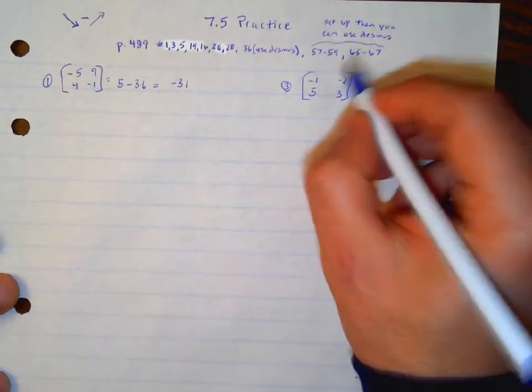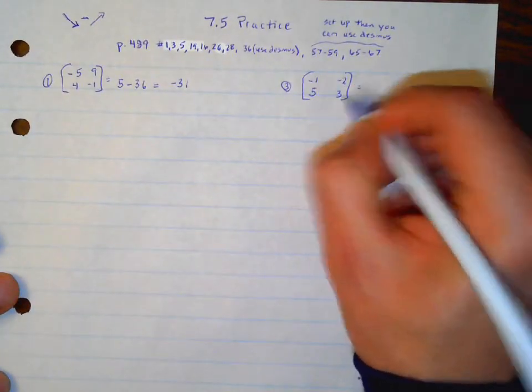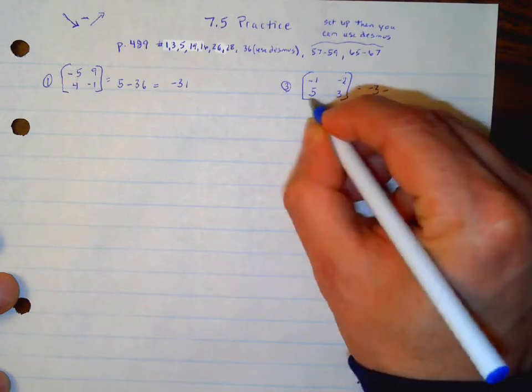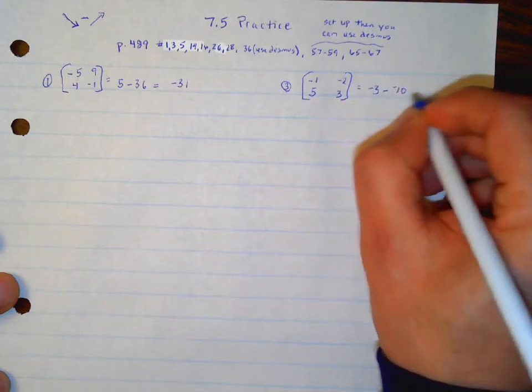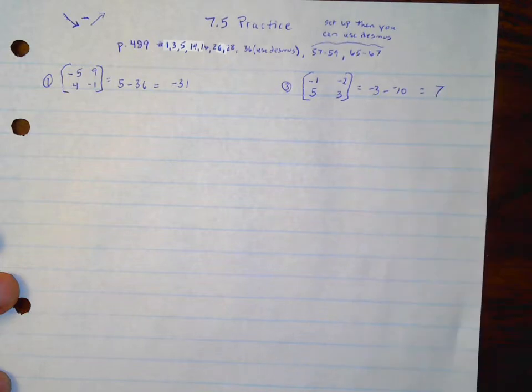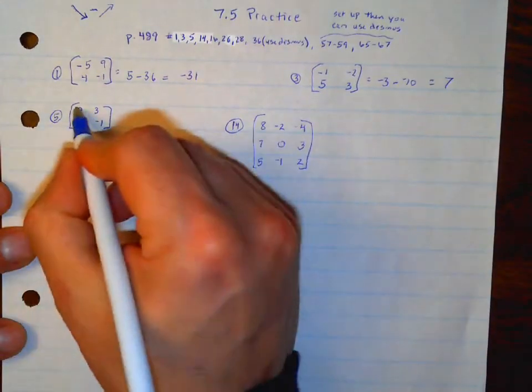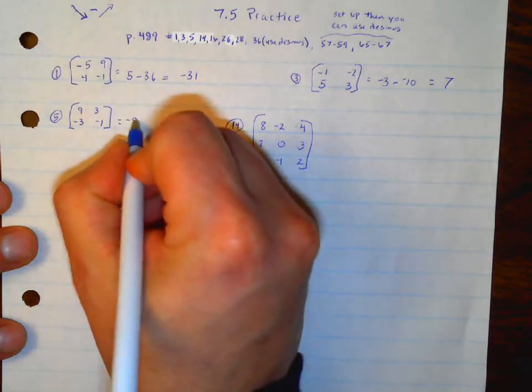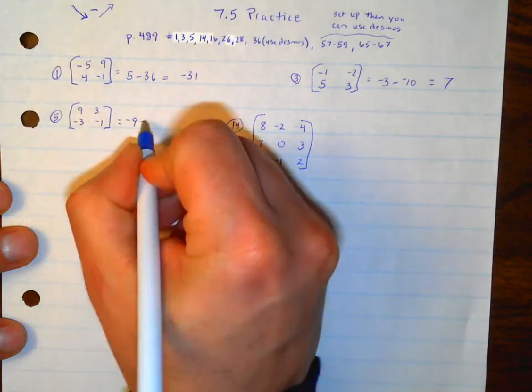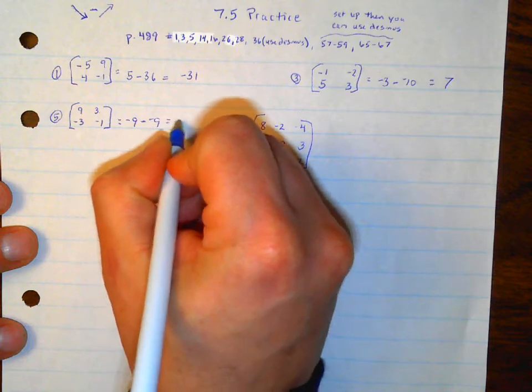Okay, number 3. Negative 1 times 3 is negative 3, minus the one going this way would be negative 10. So it'd be 7. Number 5 is negative 9 minus negative 9, which is 0.